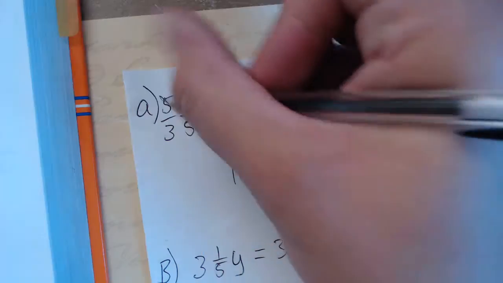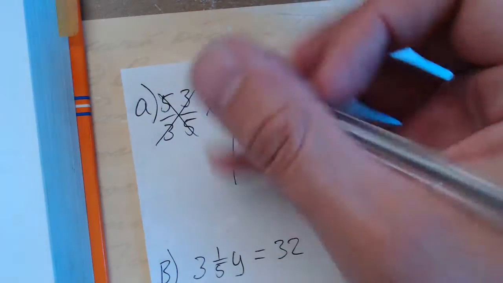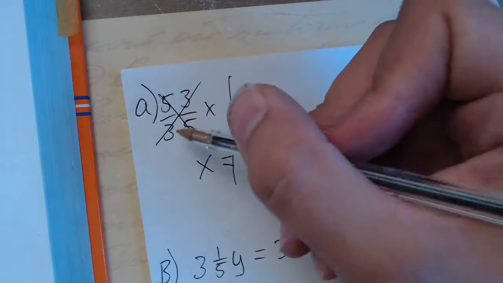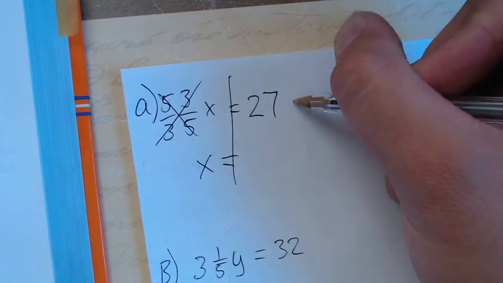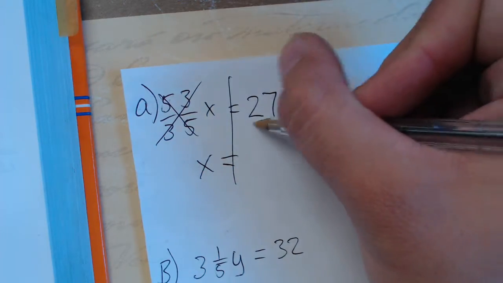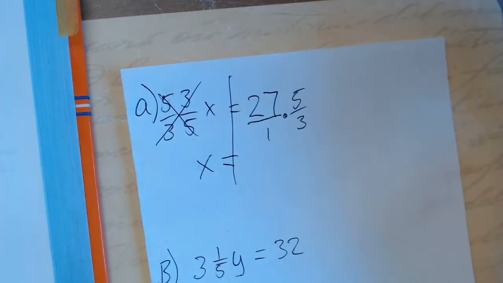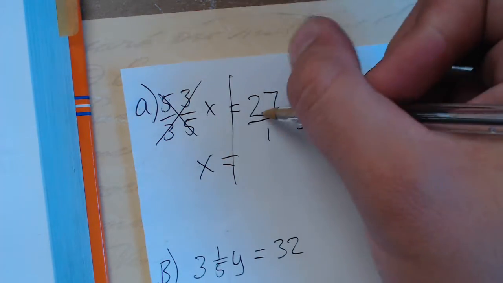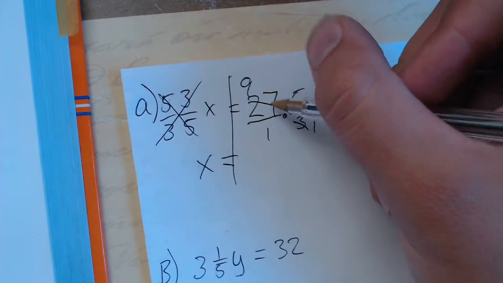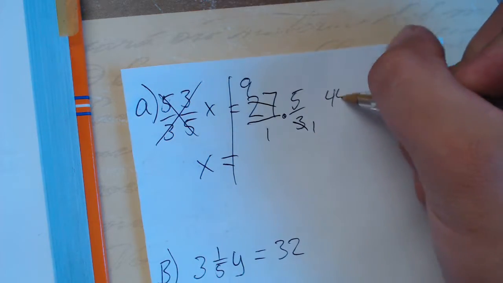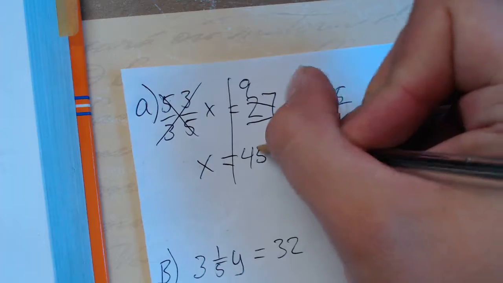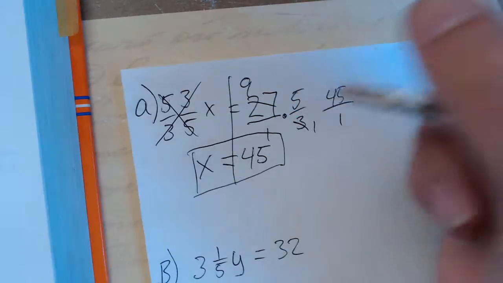When we do that, these cross cancel, and all we're left with is x. Now, on this side, since we multiplied one side by 5/3, we have to multiply this side by 5/3 as well. So we take 27, put it over 1, and now we're multiplying fractions. Here we see we can cross cancel. 3 goes into 27 9 times. So we have 9 times 5, which is 45, over 1 times 1, which is 1. So x equals 45. And that's our answer.